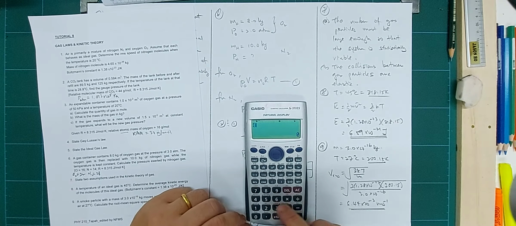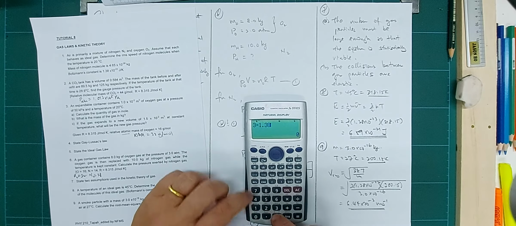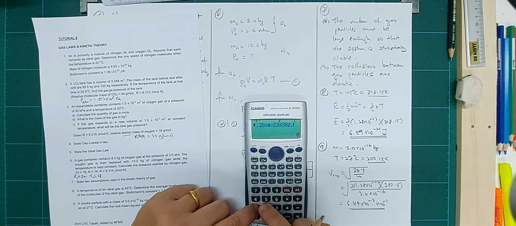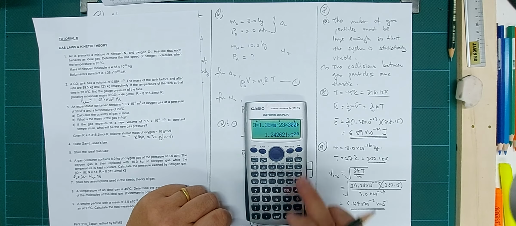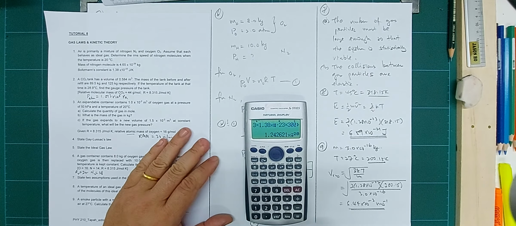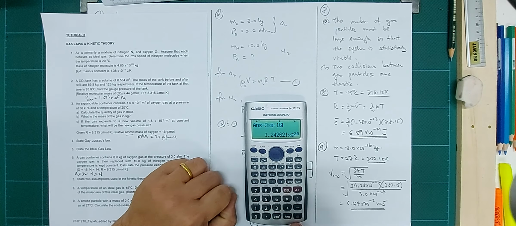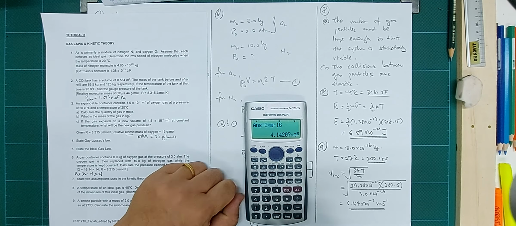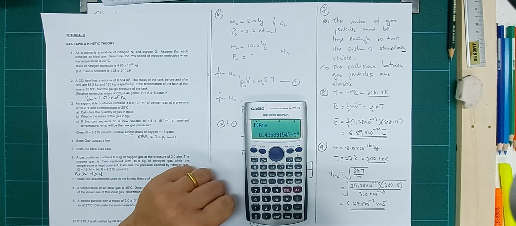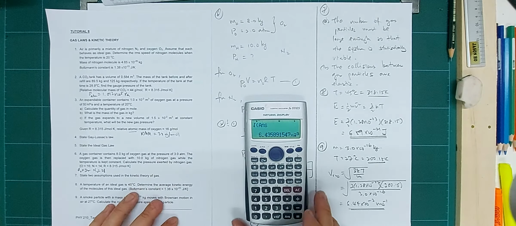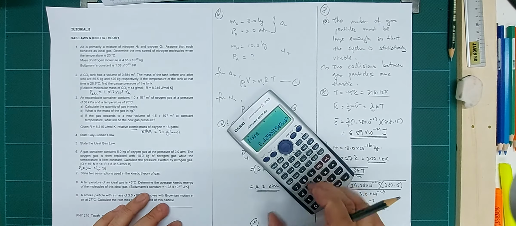Let's check again. 3 times 1.38 times 10 to the power negative 23 times 300.15, and then divide by 3 times 10 to the power negative 16, and then take the square root. This one just now I typed wrongly. That is the answer for this.